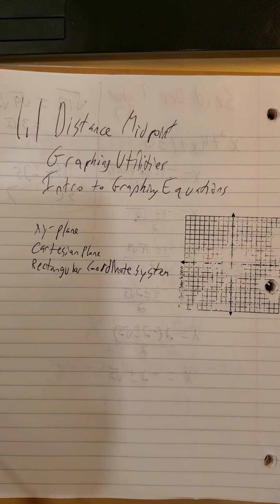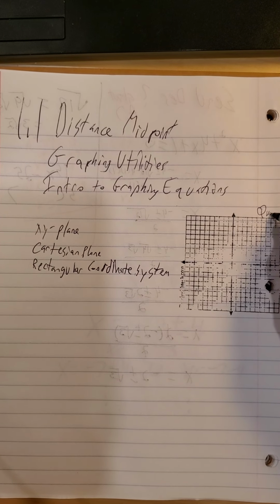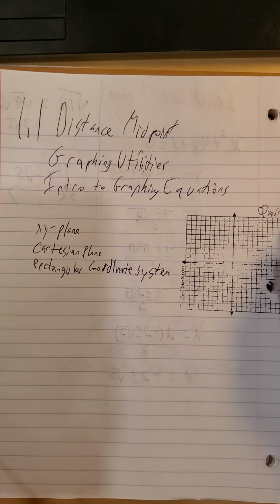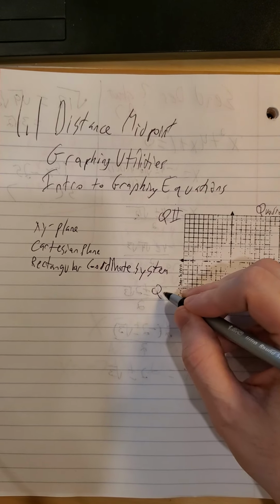We just have, remember, 2 number lines, one horizontal, one vertical, the x-axis and the y-axis. We're broken into 4 quadrants, quadrant 1, quadrant 2, quadrant 3, quadrant 4.